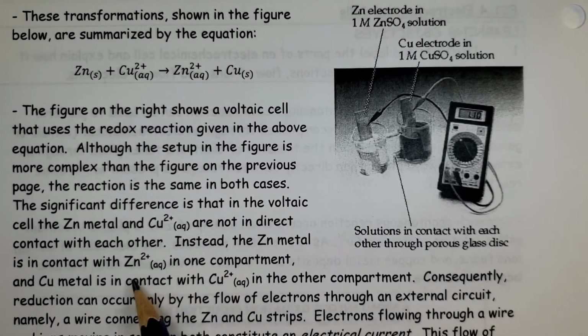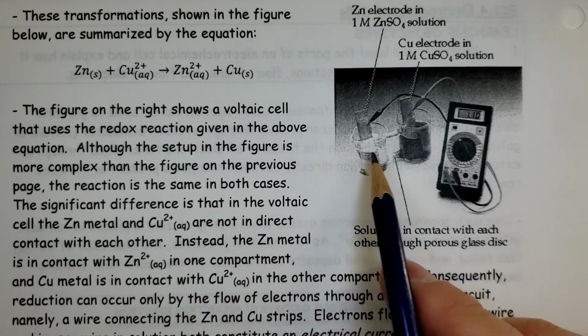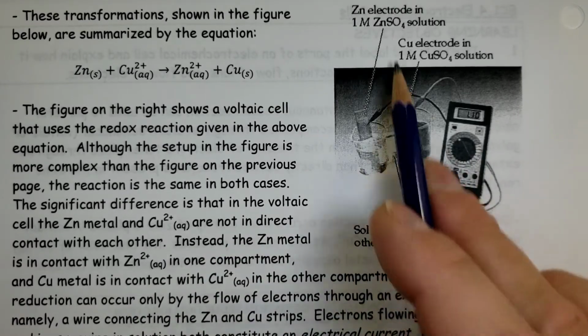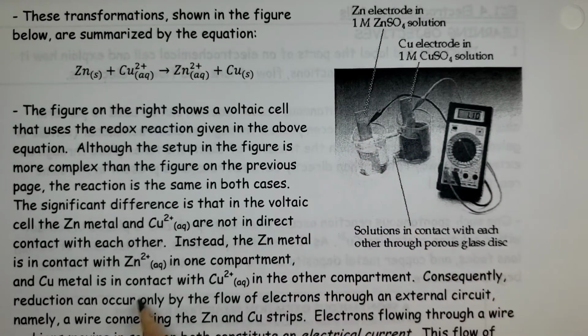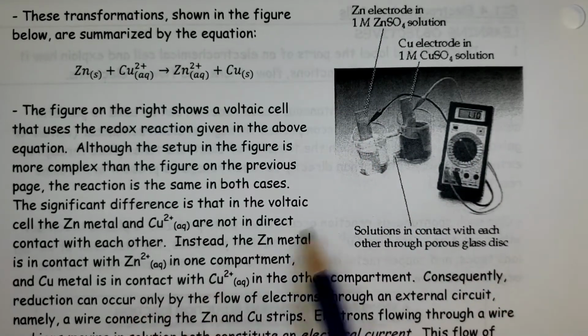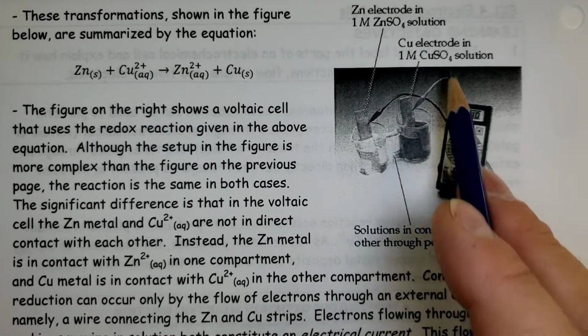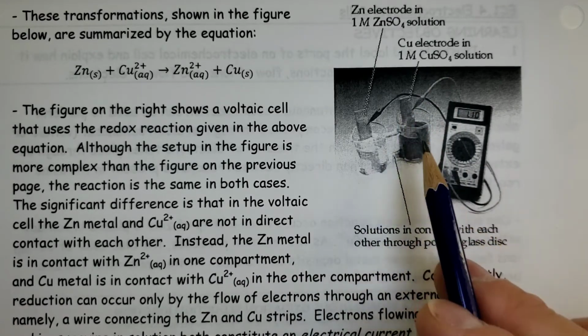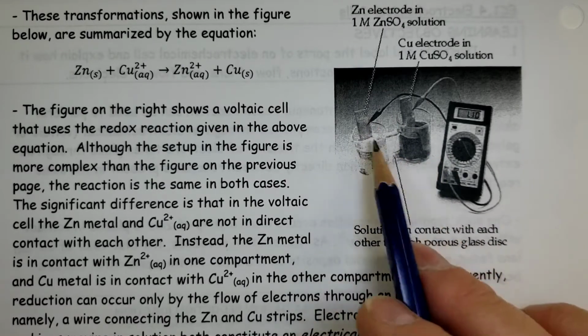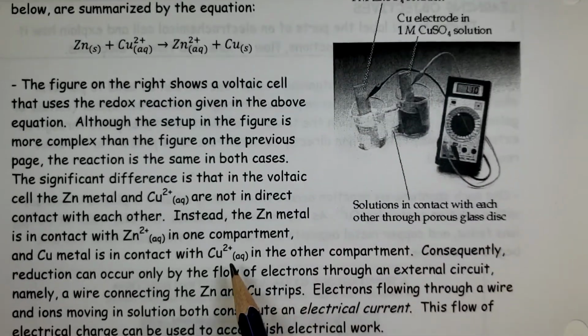Instead, the zinc metal is in contact with zinc ions in the solution, so it's zinc sulfate here with zinc. And the copper metal is in just the copper sulfate solution. So we have copper and copper solution, zinc and zinc solution.